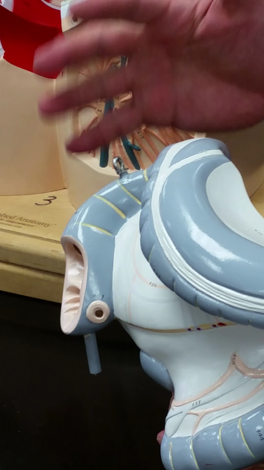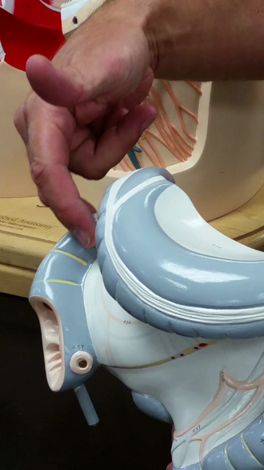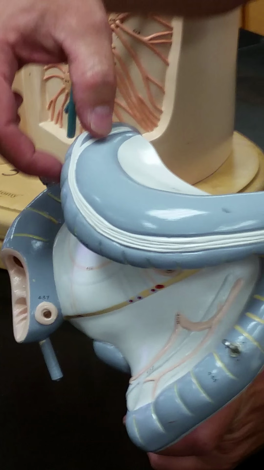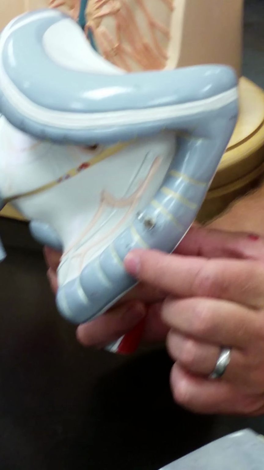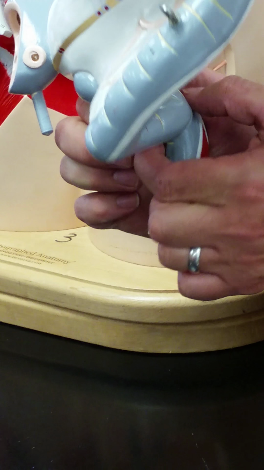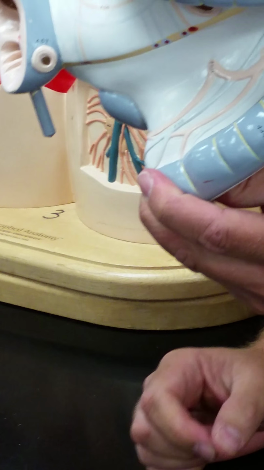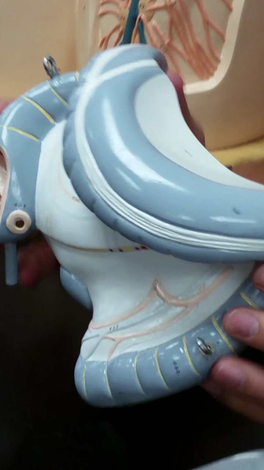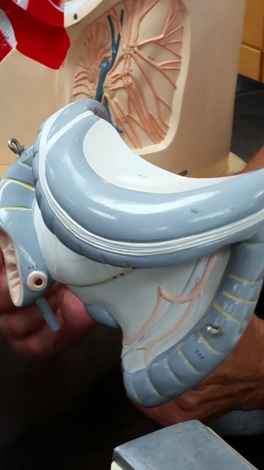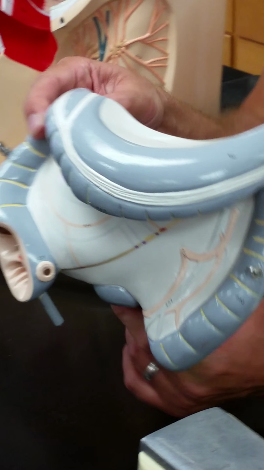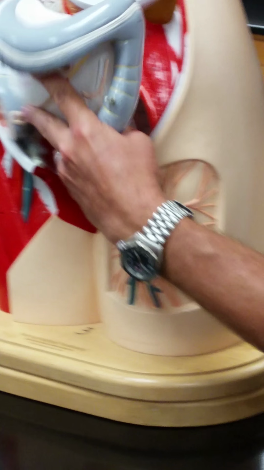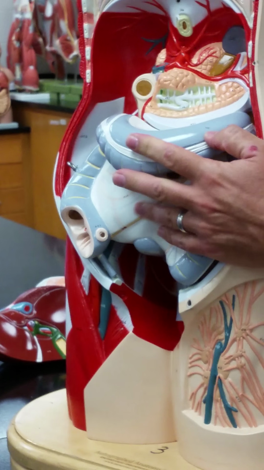Then we have the portions of our colon. We have our ascending colon, our transverse colon, our descending colon, our sigmoid colon, then our rectum. Now, where these things bend, these are called flexures. So you have the ascending colon, and then you have your right colic flexure, or when you organize it in here, your hepatic flexure.